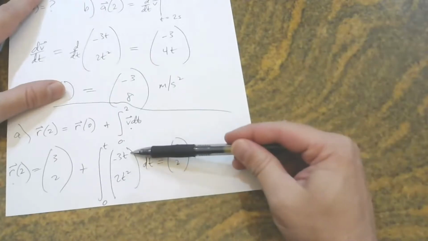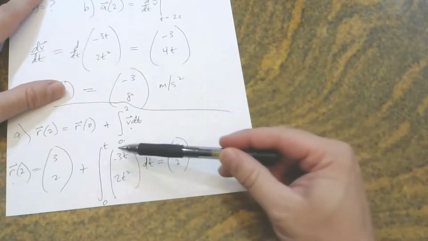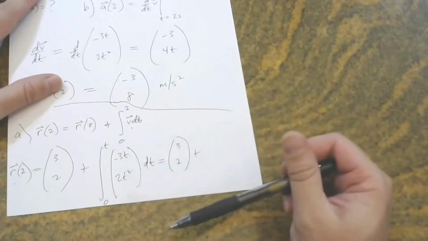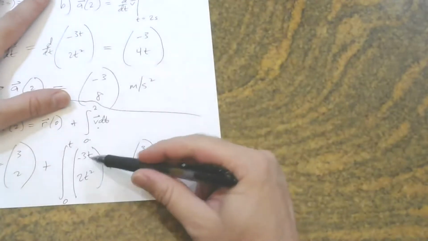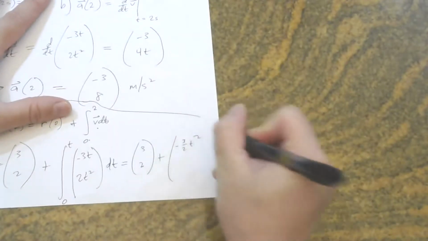Like here we're going to come up with t squared over 2, or 3/2 t squared. When you plug in a 0, you just get 0. So I really only have to integrate this and then evaluate at the upper limit. If this was a function like sine or cosine, that would not be the case. I would have to plug in both limits. Okay, the antiderivative here, -3/2 t squared.